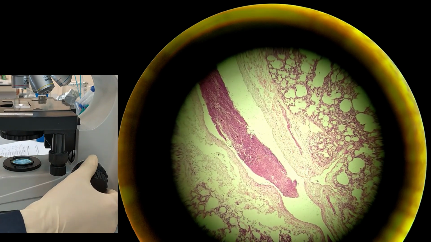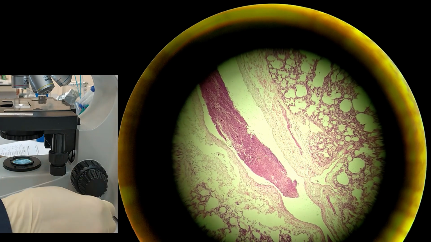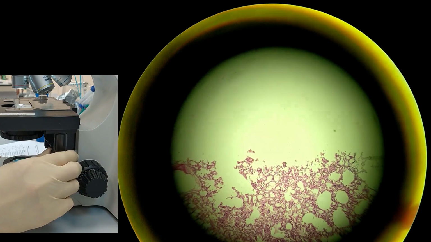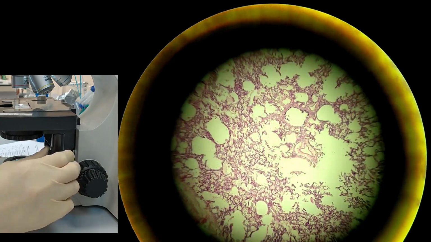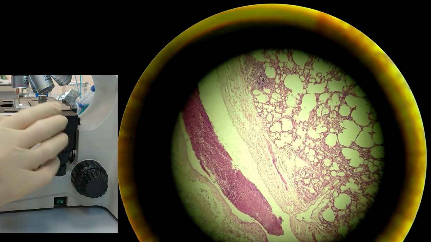So after you found it, so this is the first slide, and it is a simple squamous epithelium, the lung epithelium. So you can scan through it on the lower magnification, and if you found something, then you can use bigger magnification like 10 or 40x.